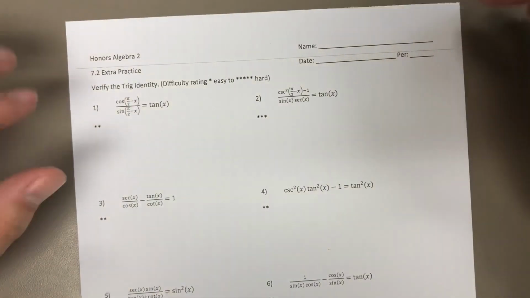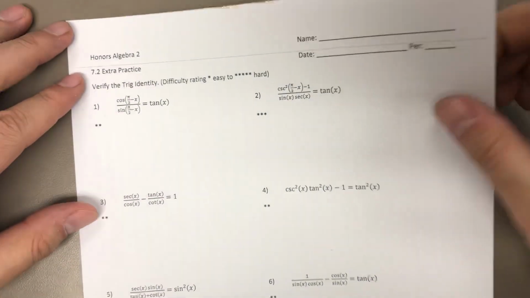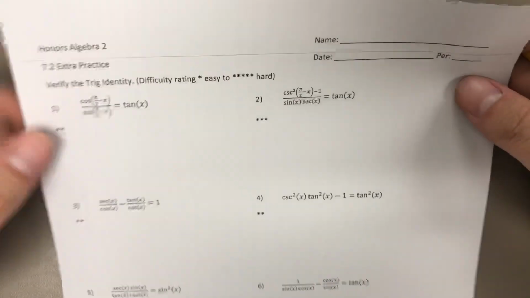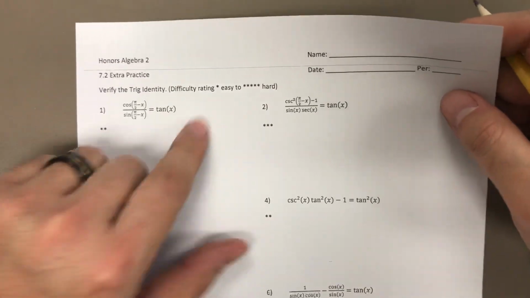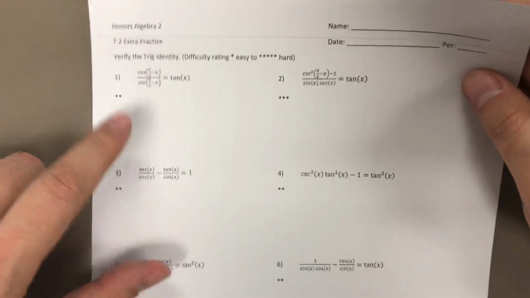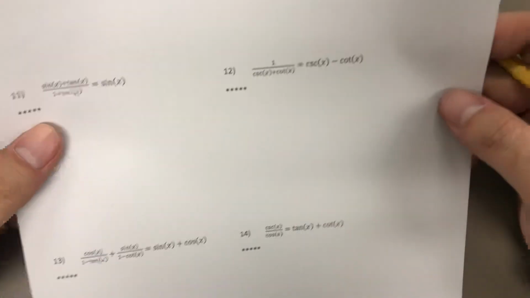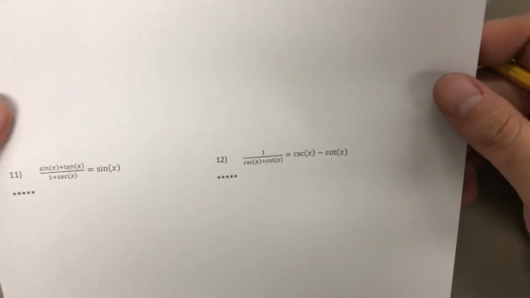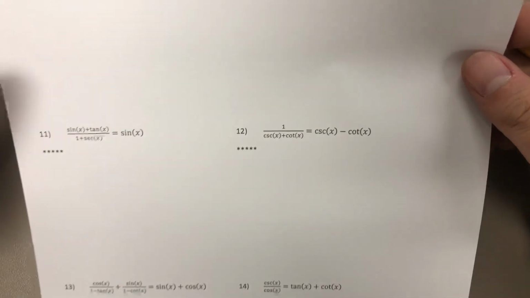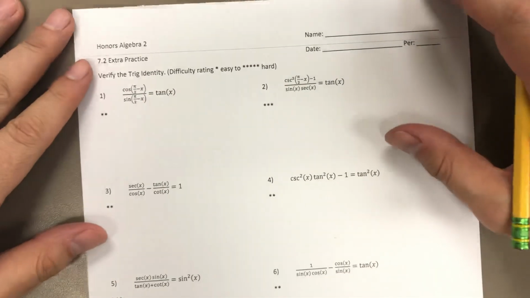We are working on the 7.2 extra practice. This is all just verifying trig identities, and it looks like the problems range, because of this little rating scale that we gave it, from 2-star problems, so kind of easy ones, to, yikes, some 5-star ones. So these might be a little bit more challenging as we see them. Okay, so let's work on some of these.